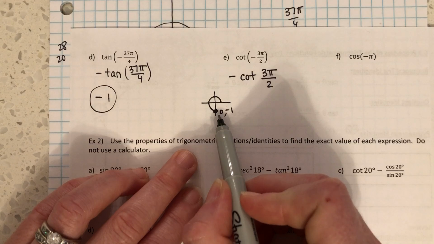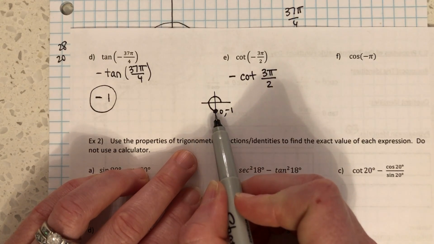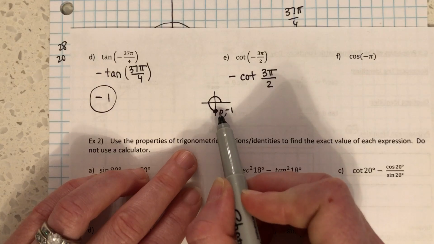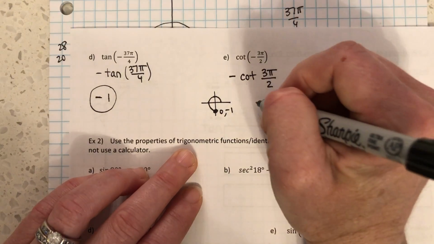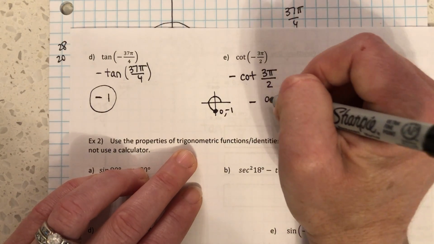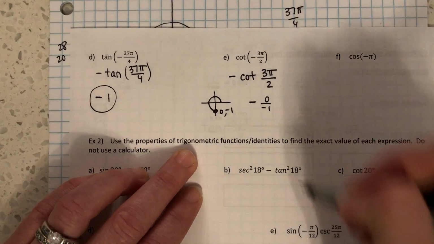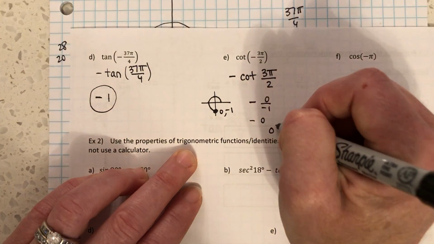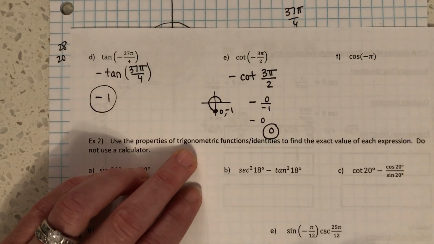Well, what is the cotangent ratio at 3 pi over 2? Tangent would have been y over x, so cotangent is x over y. So technically that is the opposite of 0 over negative 1, which would be the opposite of 0, but there's no such thing, so it's just 0 is your answer to that question.